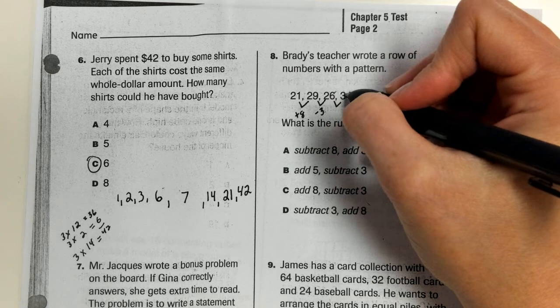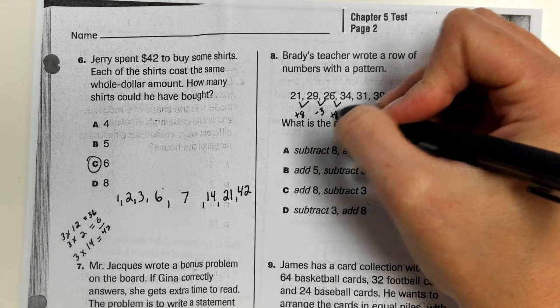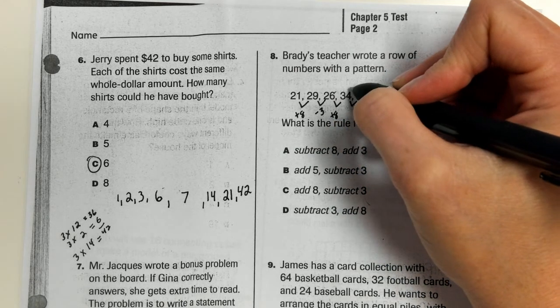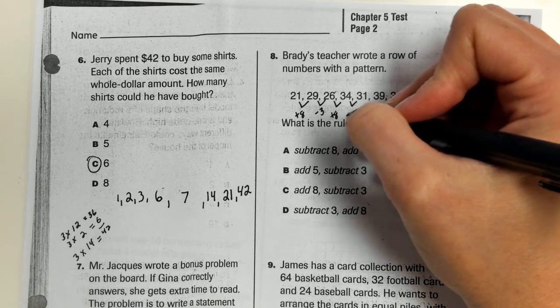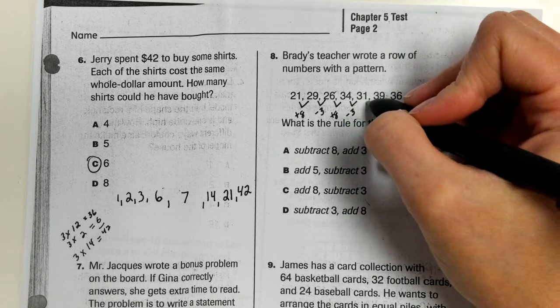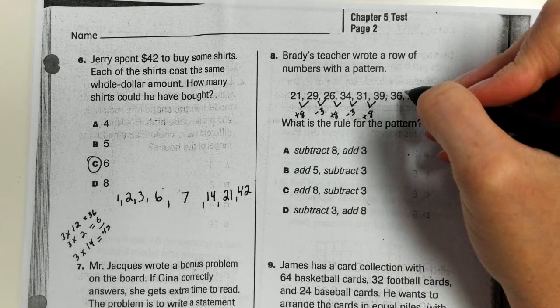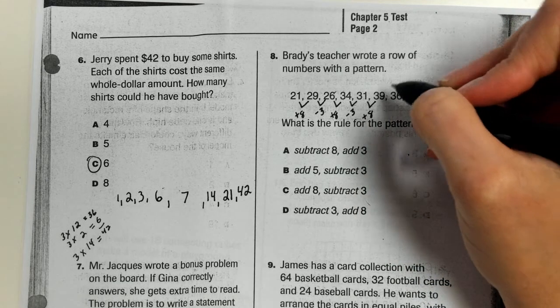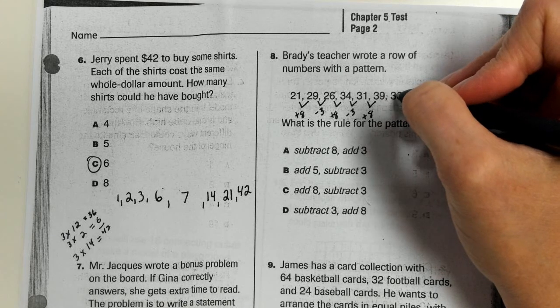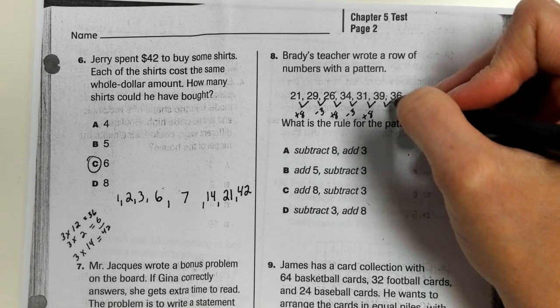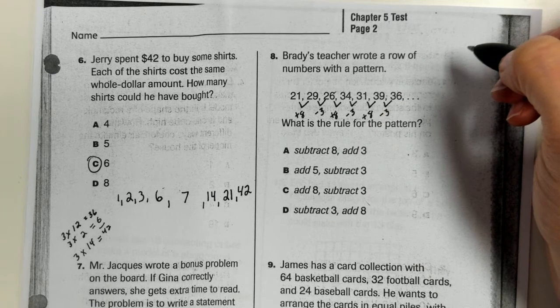The difference between 26 and 34 is 8, so I added 8. 34 minus 3 is 31, so I subtracted 3. 31 plus 8 equals 39. Are we finding the pattern? 39 minus 3 equals 36.